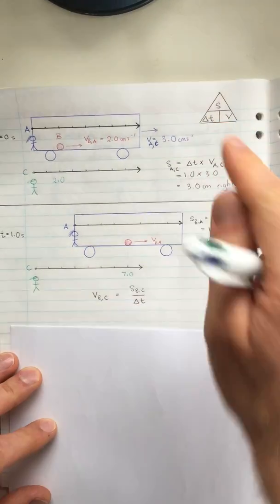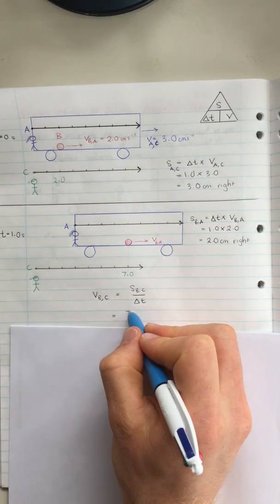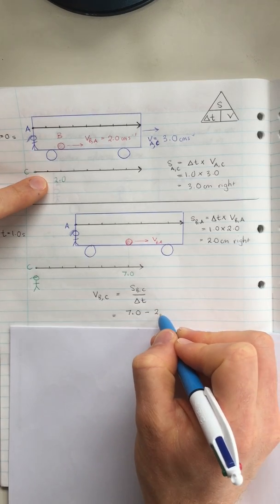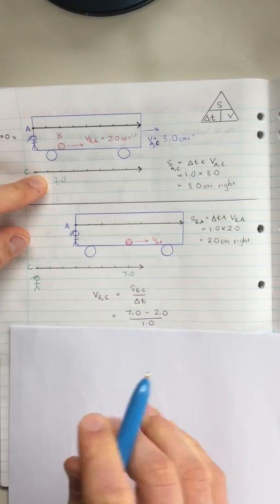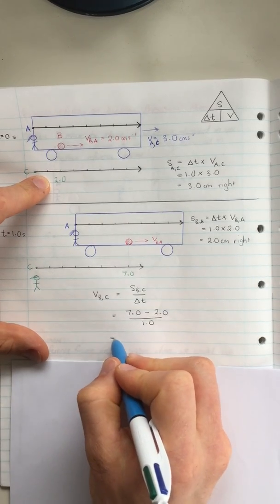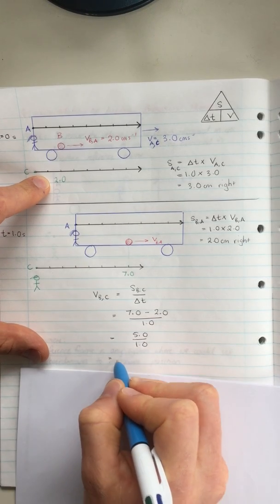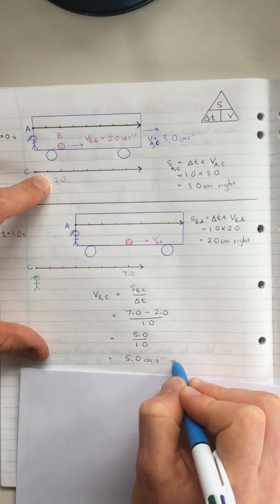Again, that's just using our formula from up here. The displacement is the final position, which is 7, minus the initial position, which is 2, divided by the change in time, which is 1. So we get 5 divided by 1, so 5 centimetres per second to the right.